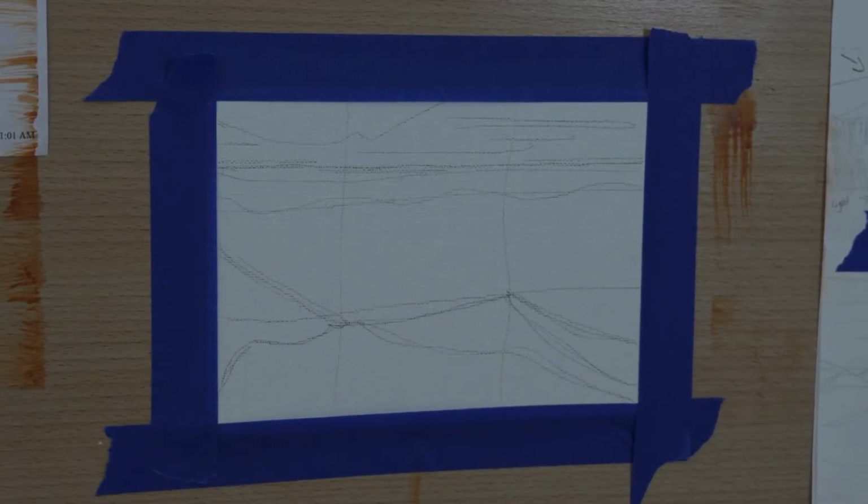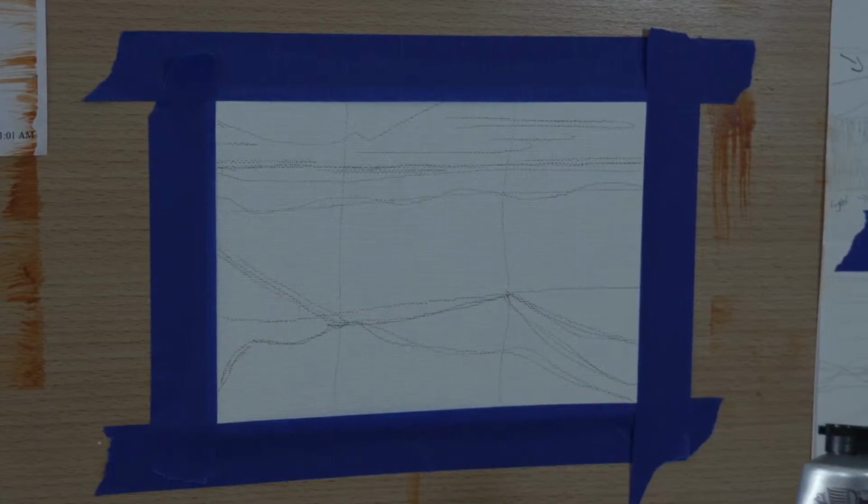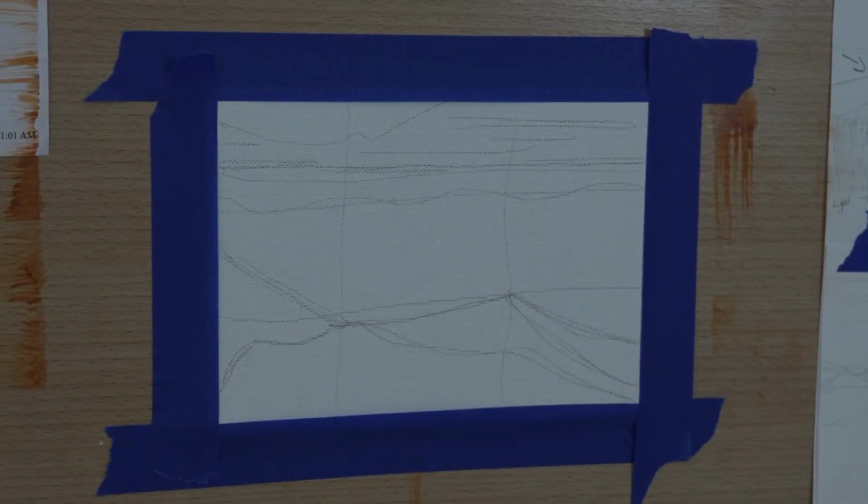The first thing that I'm going to do is begin to paint in some underpainting with some burnt sienna. I'll put that on my palette now with a decent amount of paint.